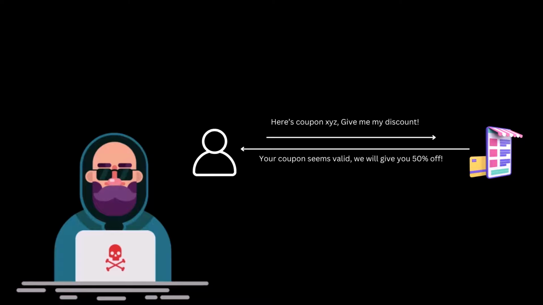So whenever you're testing for business logic vulnerability, our main goal should be to understand what this functionality has been initially developed for, right? And then you need to think, is there any way that we can abuse this functionality? If we are able to do that, we can say that it is a business logic vulnerability. I hope you are able to understand that.